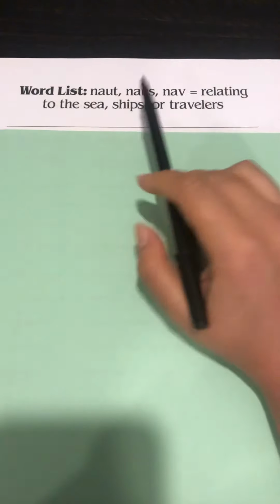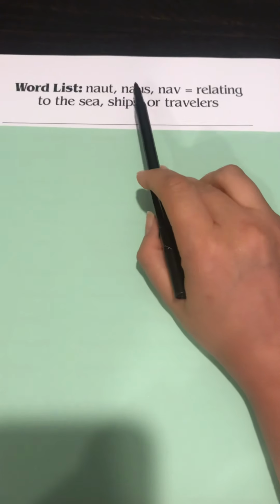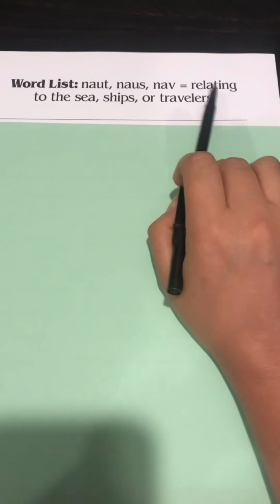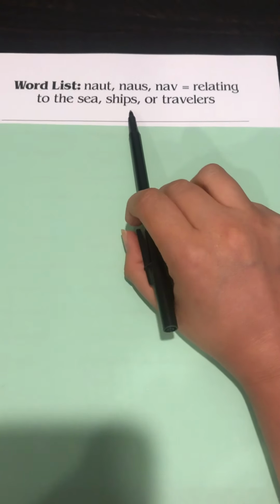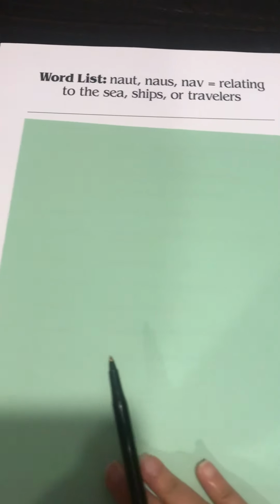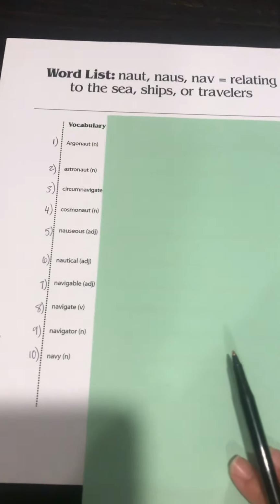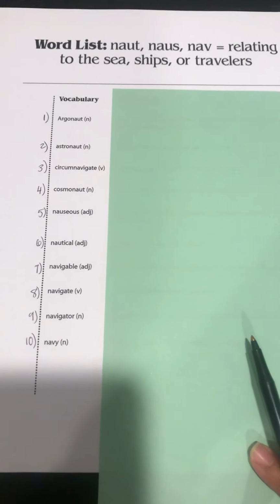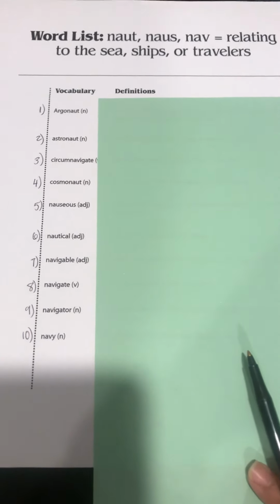And welcome back. Today we're going to be covering the word list for the word part naut, nos, and nav, which means relating to sea, ships, or travelers. All right, so we're going to go ahead and look at our word list right here. This is a complete word list, 1 through 10. And we're going to cover one word at a time as we usually do.